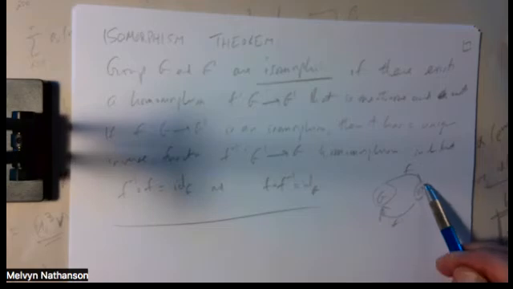Here's G and here's G prime. I have F going from G to G prime and F inverse from G prime back to G. If I compose them, F inverse composed with F is the identity function on G. And if I start at F inverse and compose with F, this is the identity function on G prime.